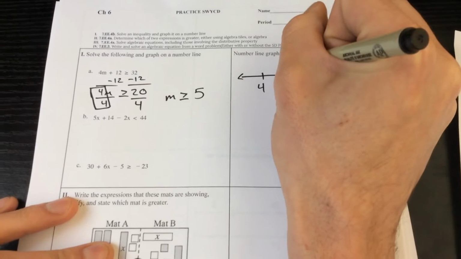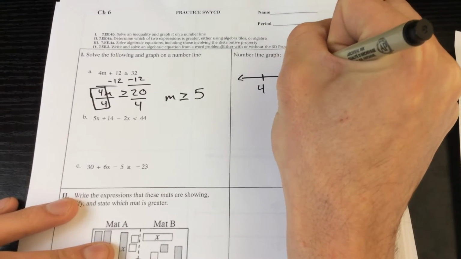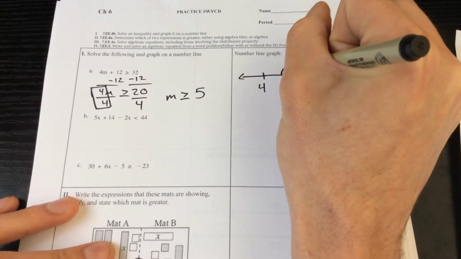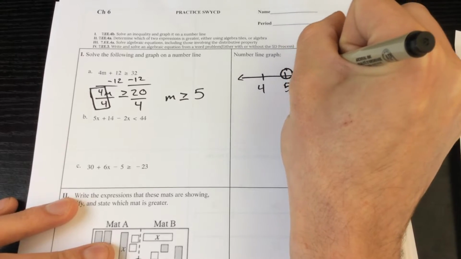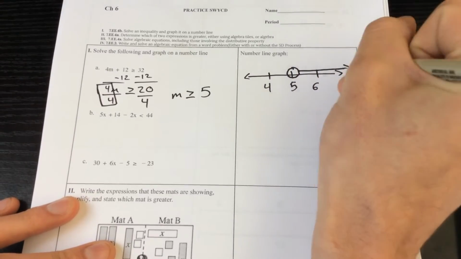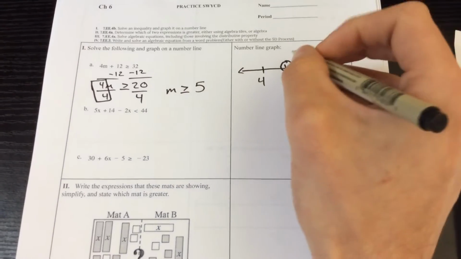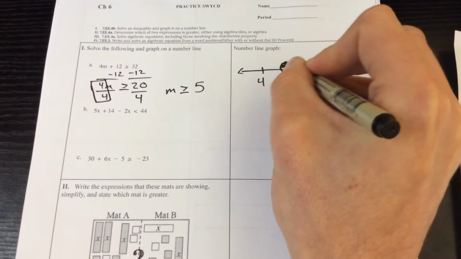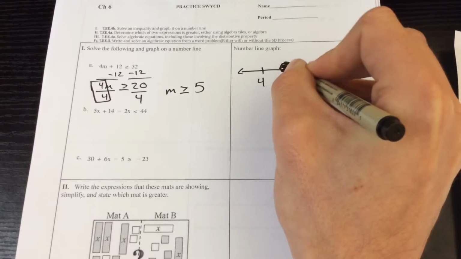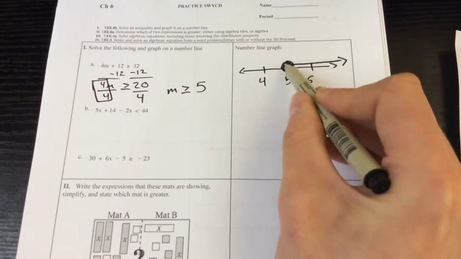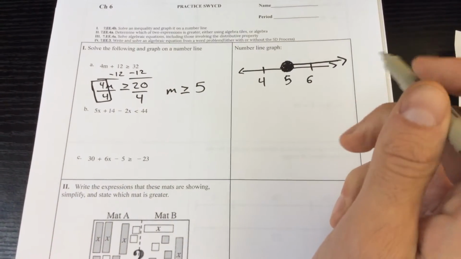So I'm going to start at 5 and draw a circle. Then I'm going to point my arrow. I'm going to shade in all the numbers greater than 5. And I go back and this said m could be equal to 5. So 5 is included as a solution. So I'm going to shade that in. And this is now showing 5 and all the numbers greater are a solution.